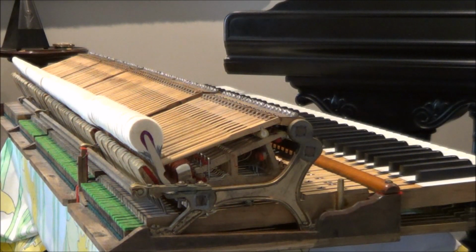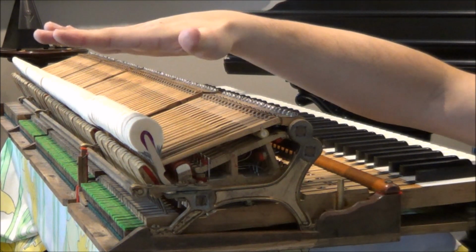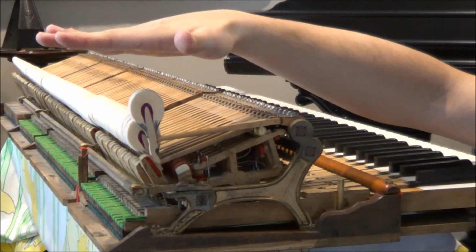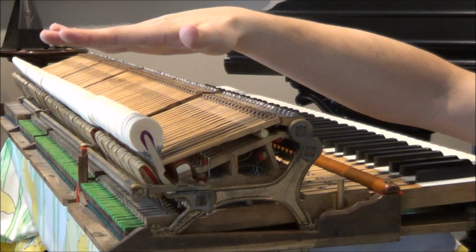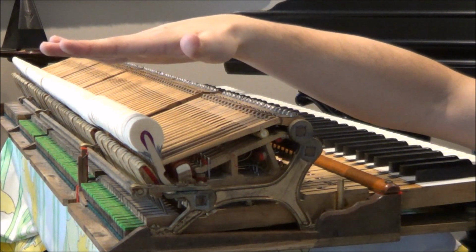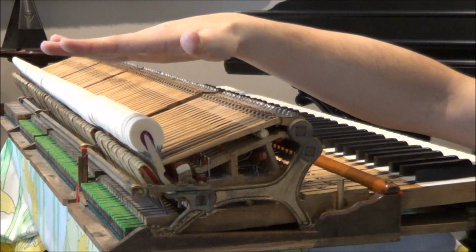When we press a key, we're launching the hammer to the string. Imagine that my hand is the string for a moment. Now, the piano action is built with an escapement, which disengages the movement of the hammer from the movement of the key just before the hammer hits the string.